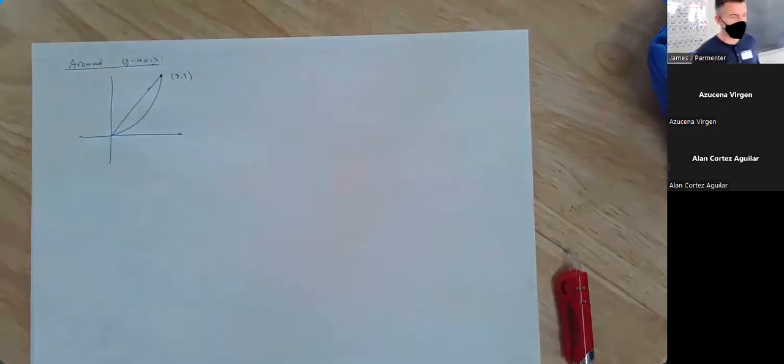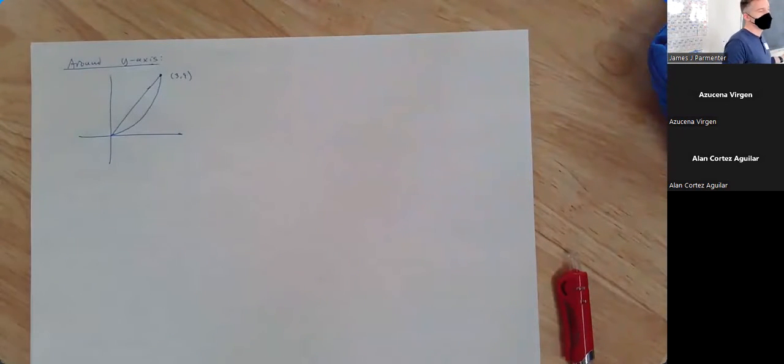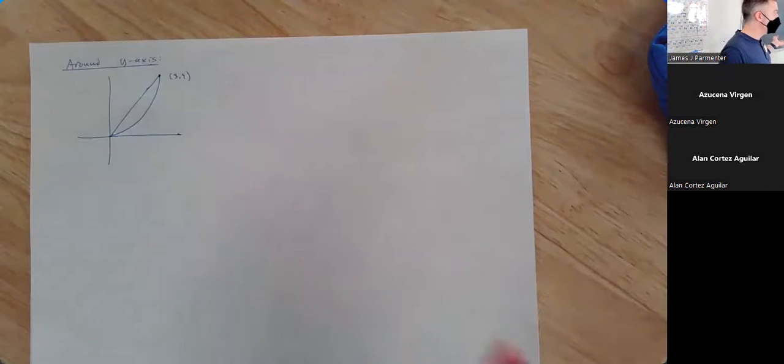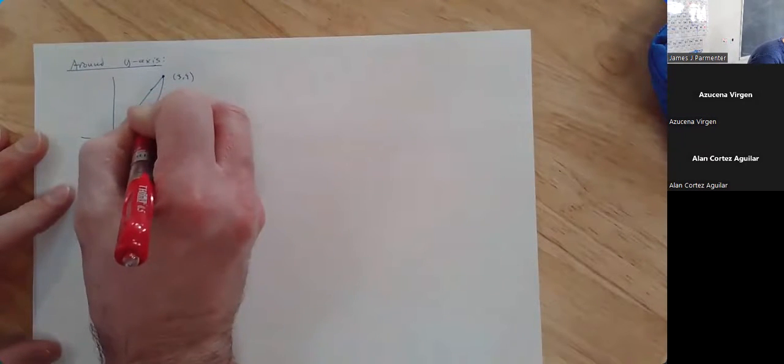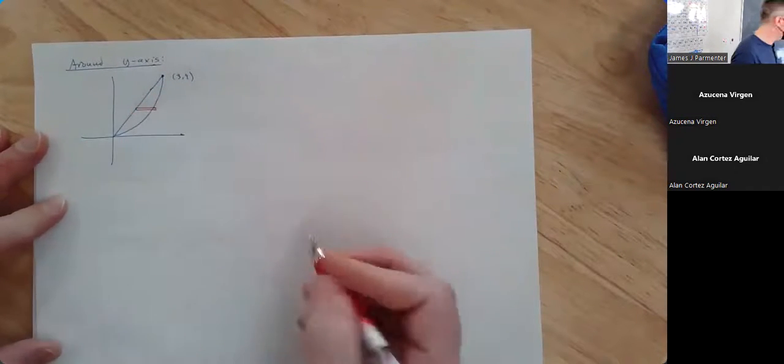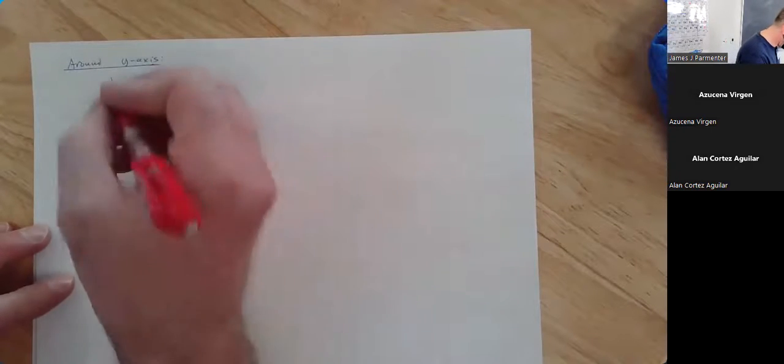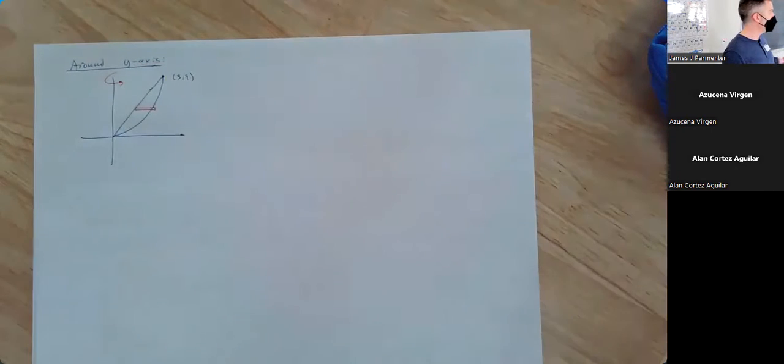So what I'll point out is that as soon as we talk about the shell method, it's going to be true that you can use, usually with some exceptions, any method you want. And the deciding piece of information is really, what kind of strip do you want to draw? Is it more beneficial to draw a vertical strip, or a horizontal strip? If you want to draw a horizontal strip and it's perpendicular to your axis, then you know you're going to be using the disc or washer method.